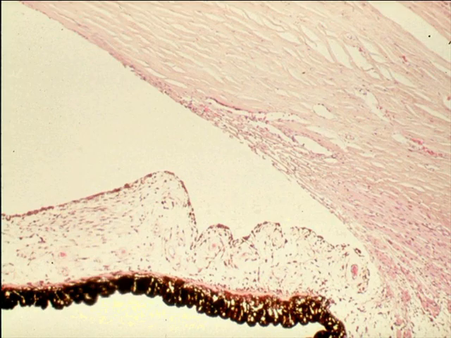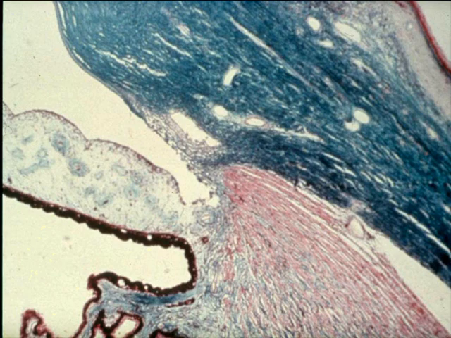Here's an H&E stain of an angle, and not all of these structures are readily apparent. If we look at the same sort of slide in trichrome staining, we can see much more easily in dark blue the scleral spur coming in from the right, inserting into the anterior chamber angle.